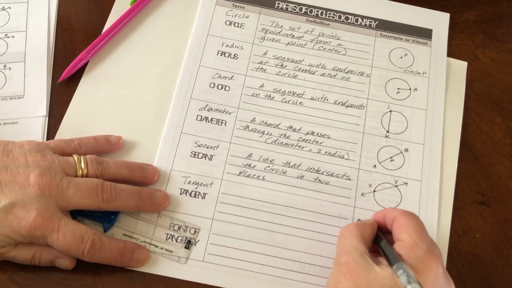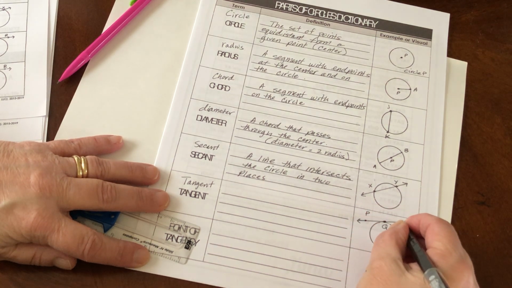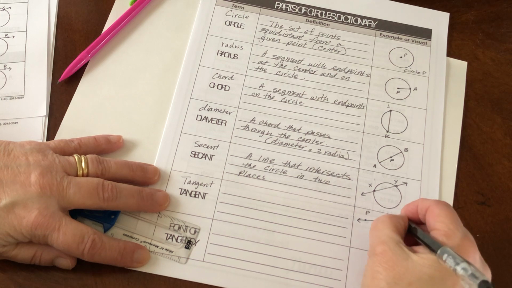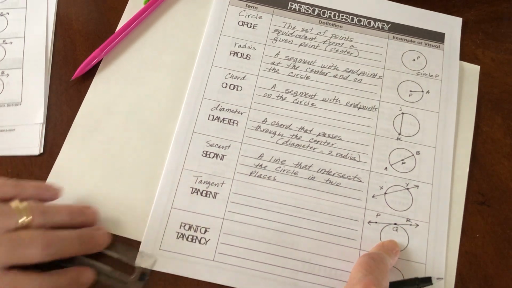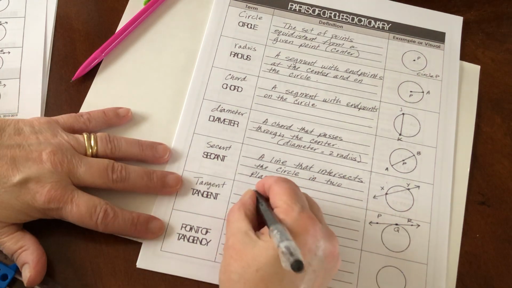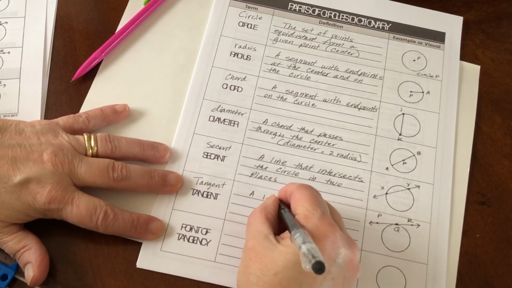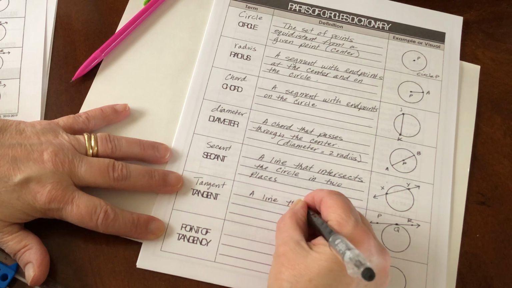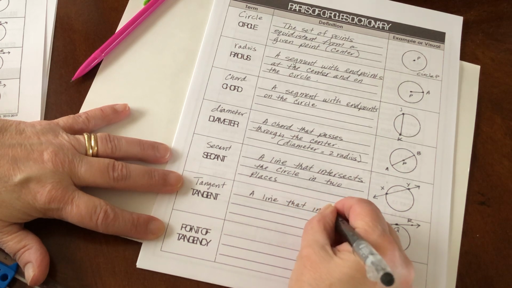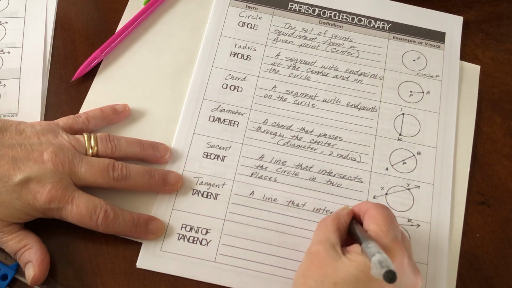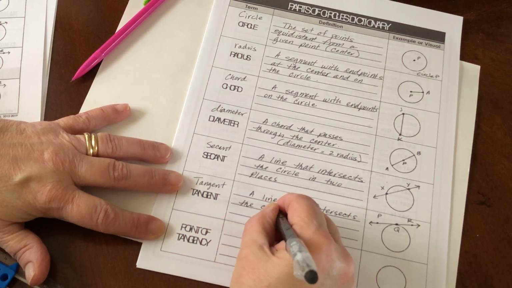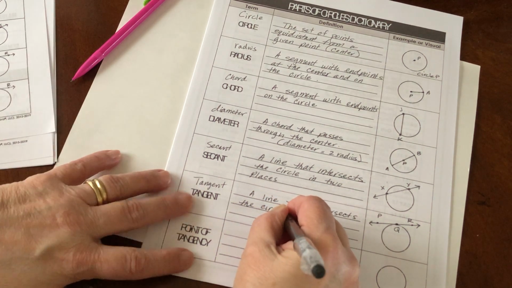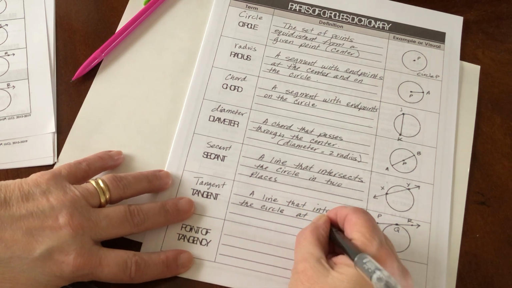Now I'm going to name a couple other points, P and R. But this line is a tangent line, and the word tangent is a line that intersects the circle at exactly 1 point.